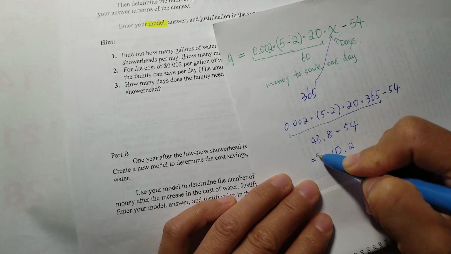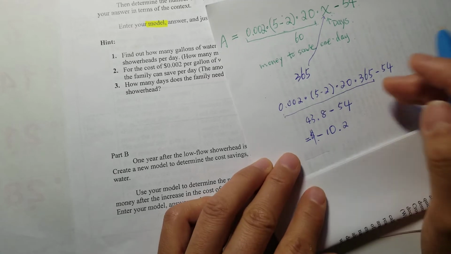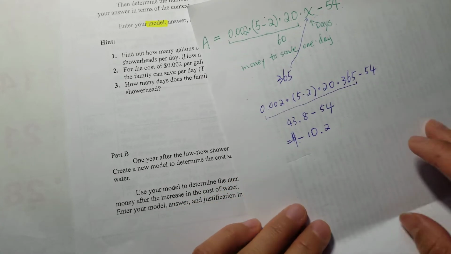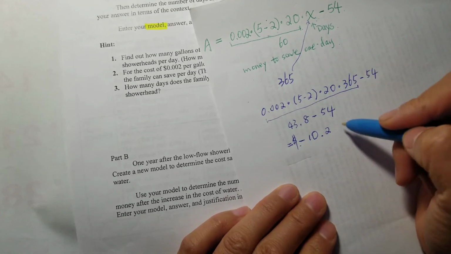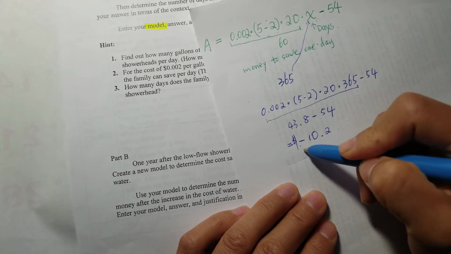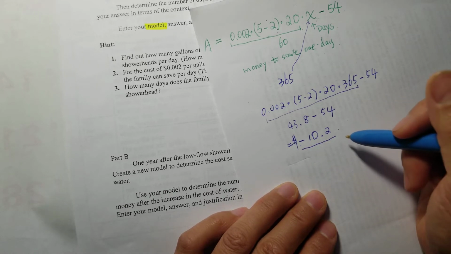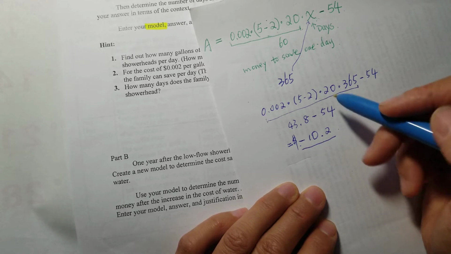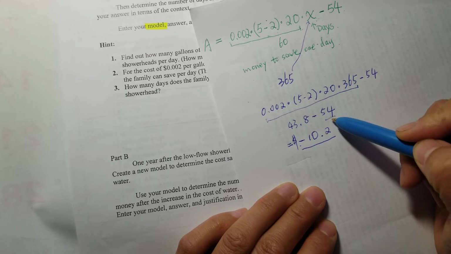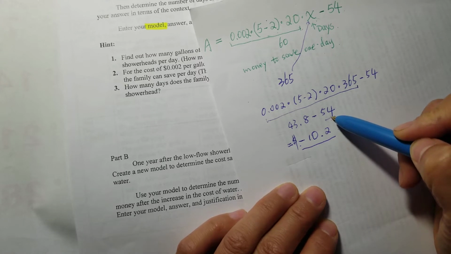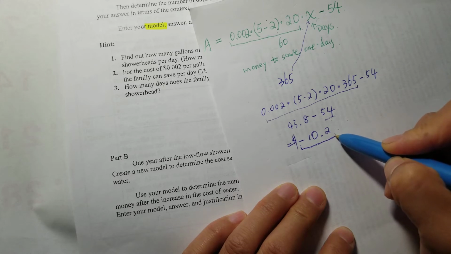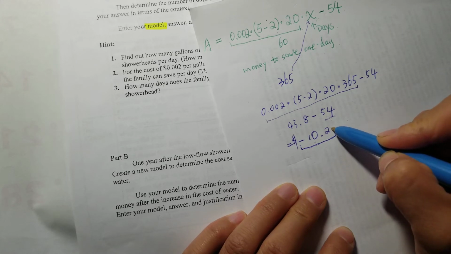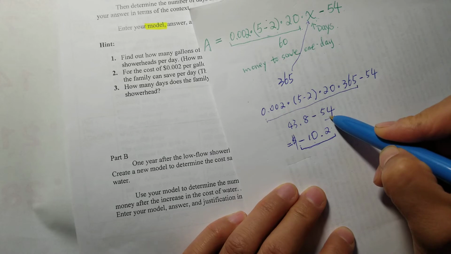$10.2, which means the family actually hasn't started to save any money. The family is still losing money, or owes money, from the purchase of the new shower head. So keep this in mind. They still need to pay $10.20 for the shower head.